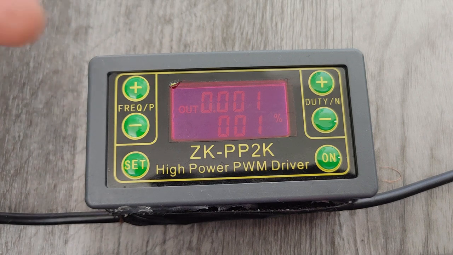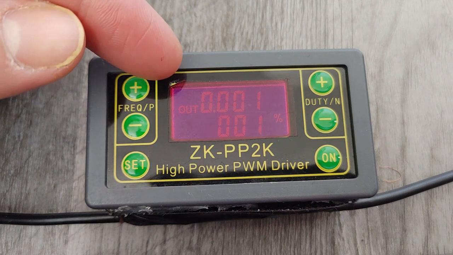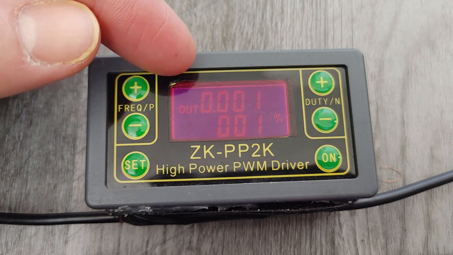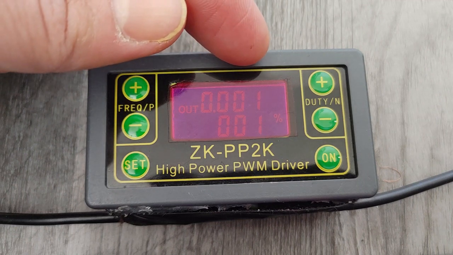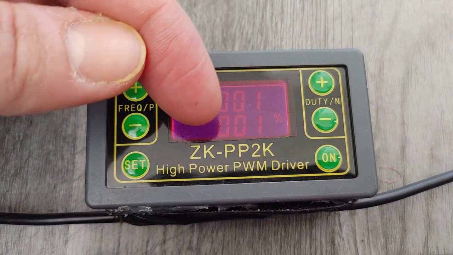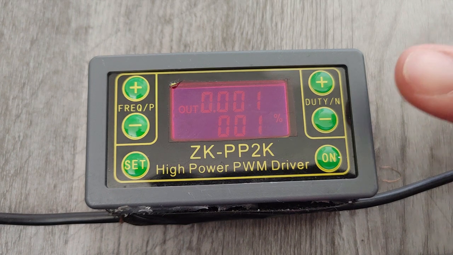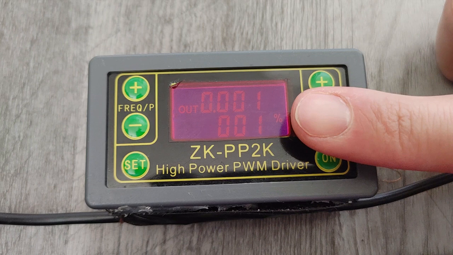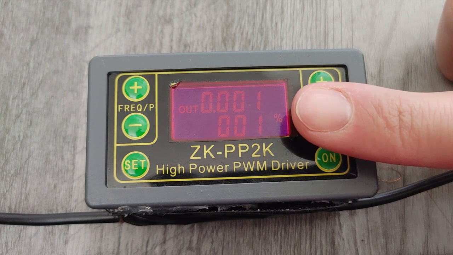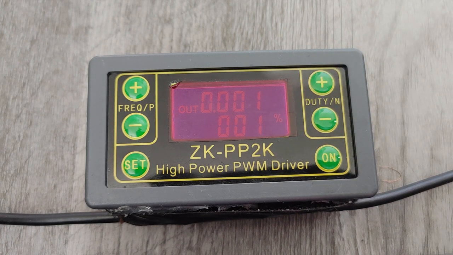You'll see that the readout will show you 4 character placements on the top for the frequency and 3 on the bottom for the duty cycle percentage. There will be a percentage sign on the right side of the screen, which will confirm that you're in the correct mode for standard operation.